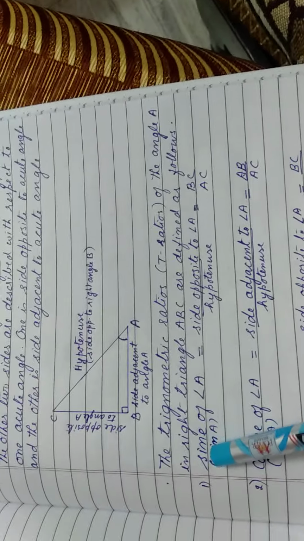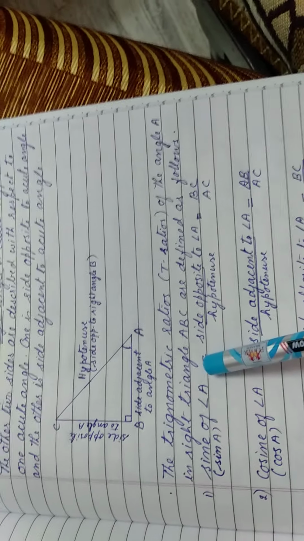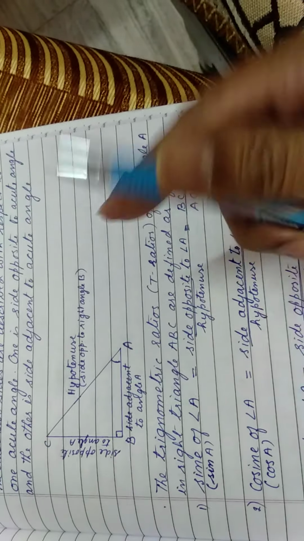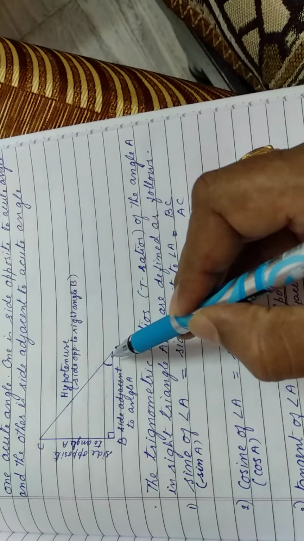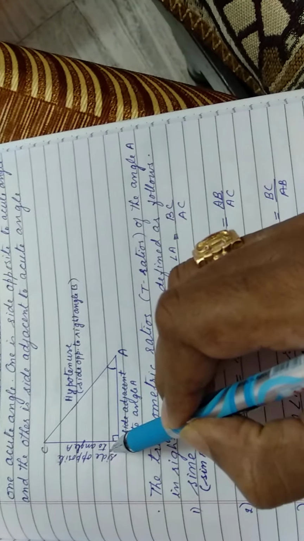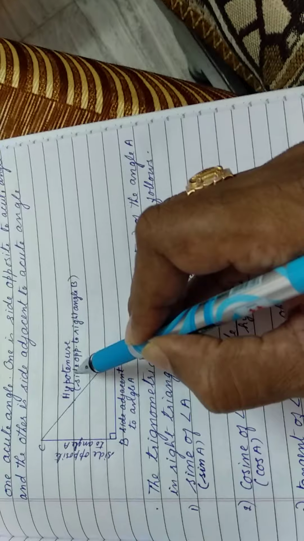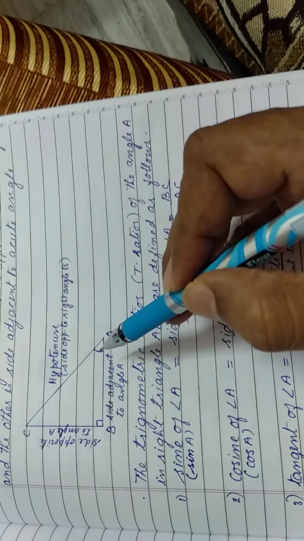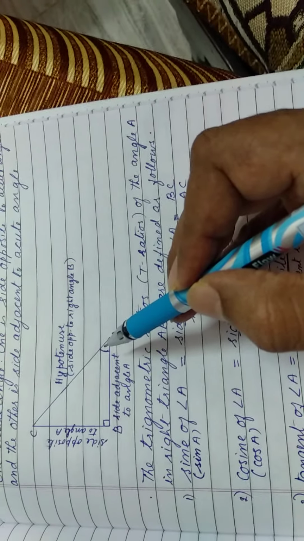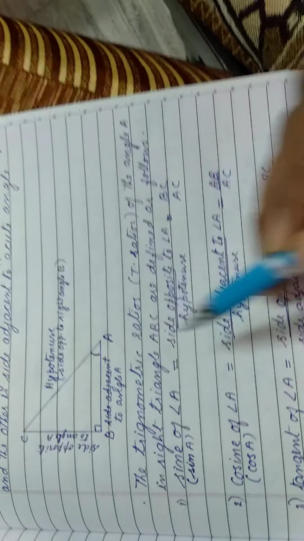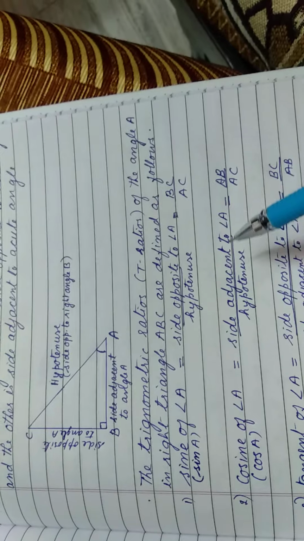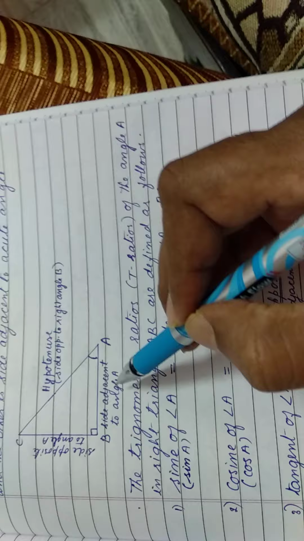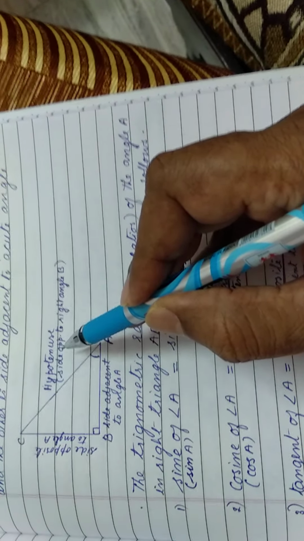Now sine of angle A, this is the complete form, abbreviation is sin A. For this angle you can see sine of A is side opposite to angle A divided by hypotenuse. Similarly, the second ratio, that is cosine of angle A, is defined as the side adjacent to angle A upon hypotenuse. The side adjacent to angle A, this side, upon hypotenuse.